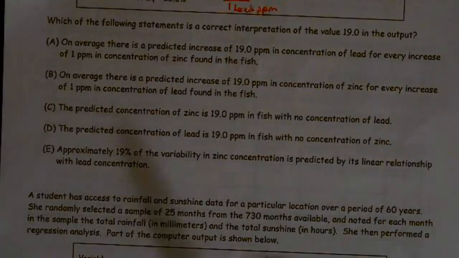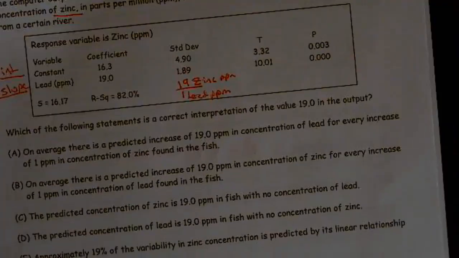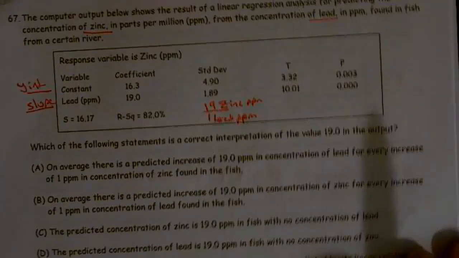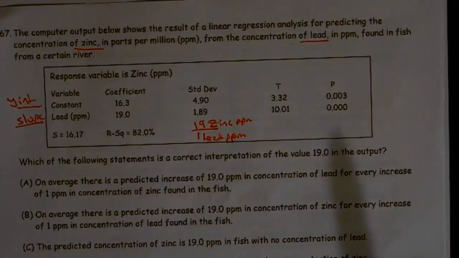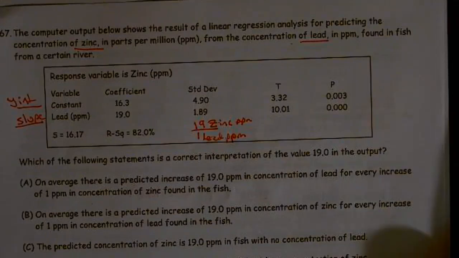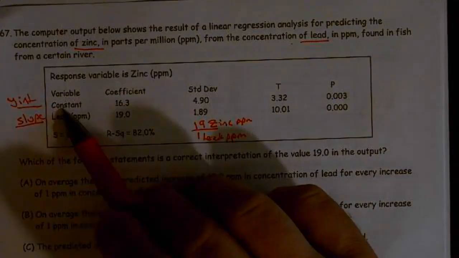All right. So moving on to number 67. The computer output below shows the results of a linear regression analysis for predicting the concentration of zinc in parts per million from the concentration of lead in parts per million found in fish from a certain river. All right, so constant's my y-intercept.